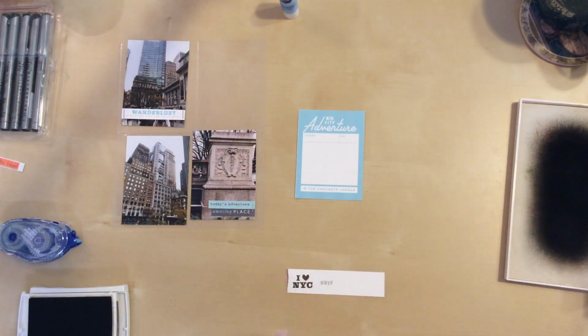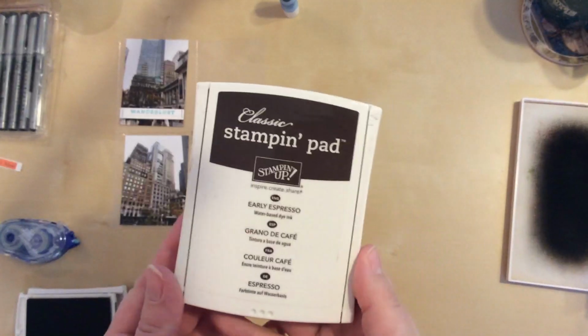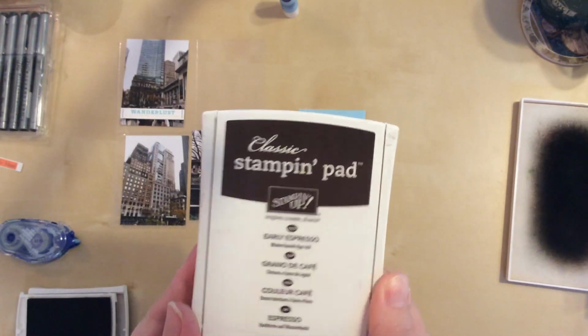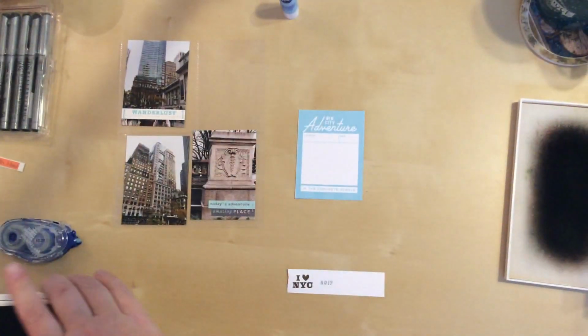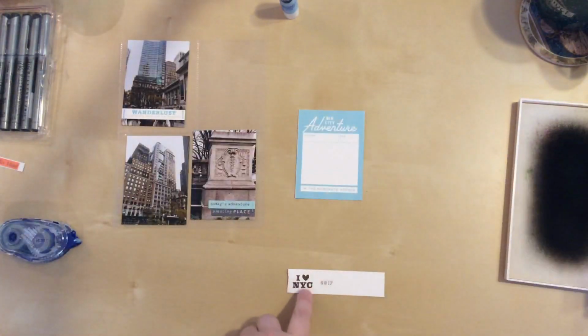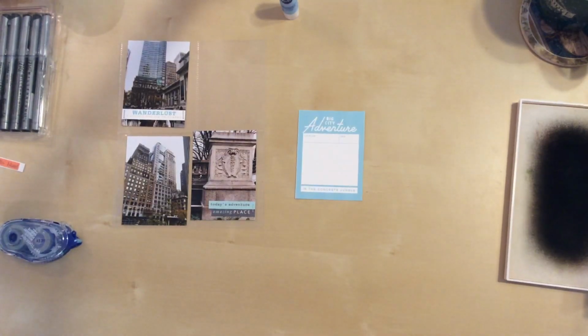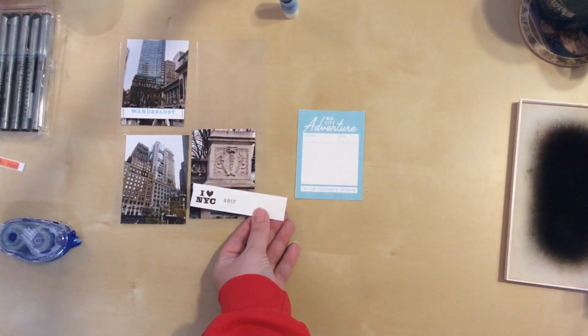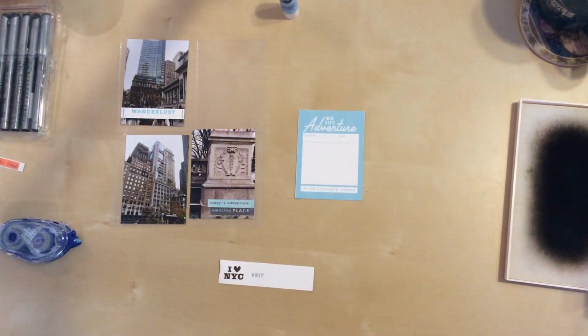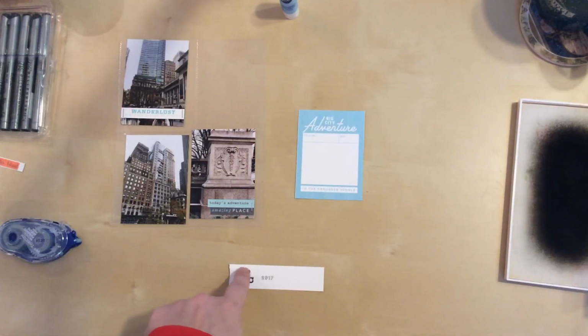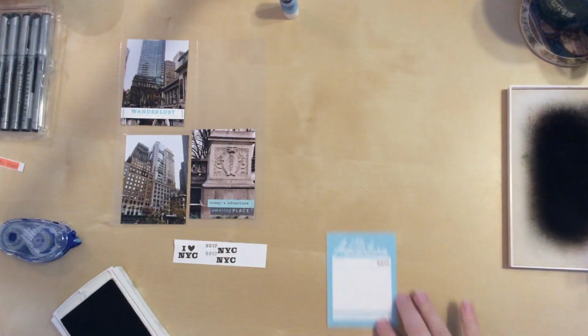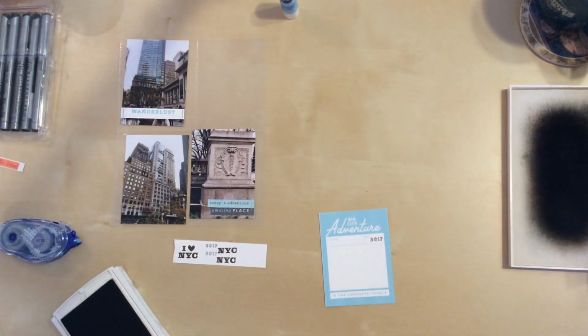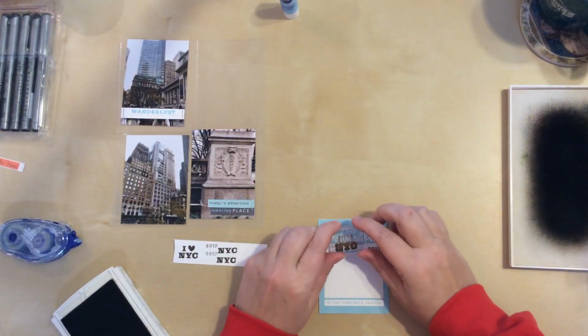For my samples, my trial run, I tried out Early Espresso ink from Stampin' Up! And then I tried the Soft Suede, which I've used before, and I ended up liking this one better. That's this color right here. This was a little too dark, like almost black, I think. So I like the way that this looks much better. So I think I'm going to go with the Soft Suede, and then I'm going to not ink the eye and the heart and just do the NYC. I did the 2017 already, and now I'm going to do the NYC and hope that it goes well.